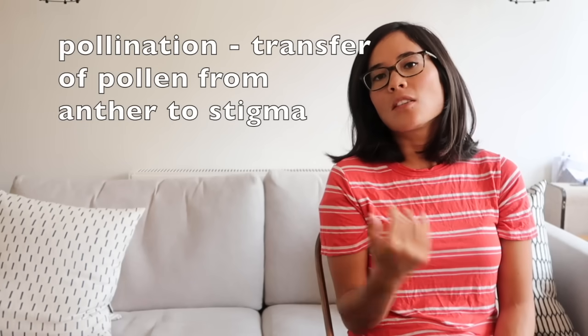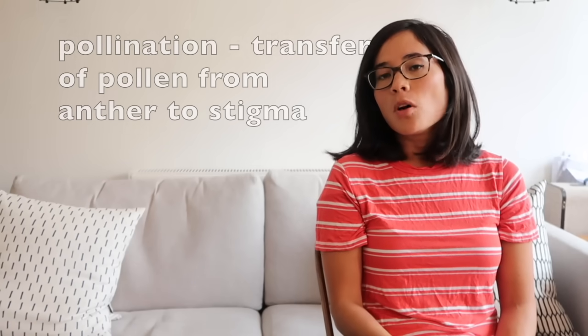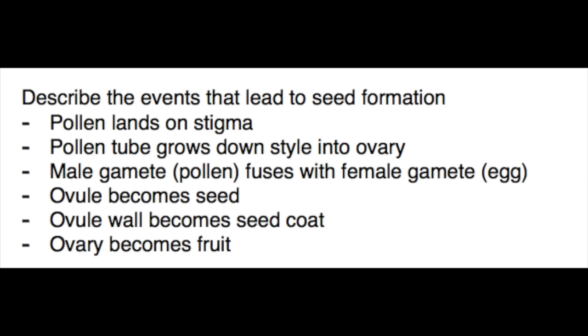So first of all, pollen from a male anther will land on the female stigma. A pollen tube will grow down the style and digestive enzymes will help break down the wall of the ovary. At this point, the pollen will meet the ovule, which is the female gamete, and fertilization takes place. The ovule then goes to form the seed. The ovule wall forms the seed coat, and lastly the ovary wall will form the fruit. So make sure you list those last steps involved.